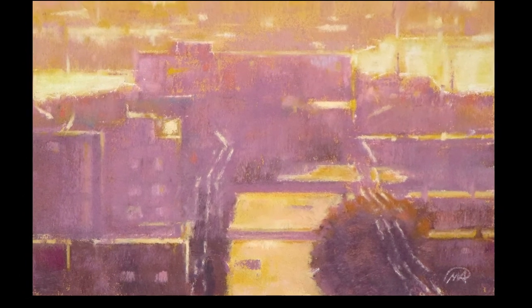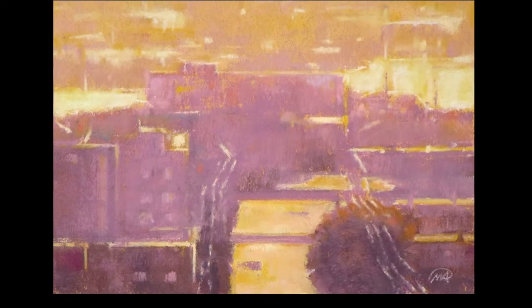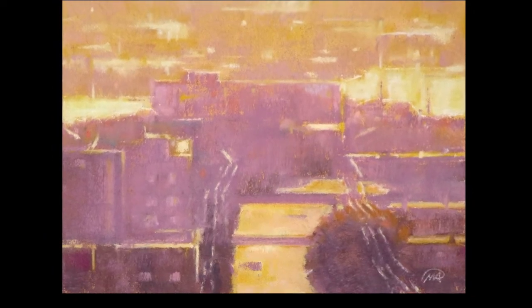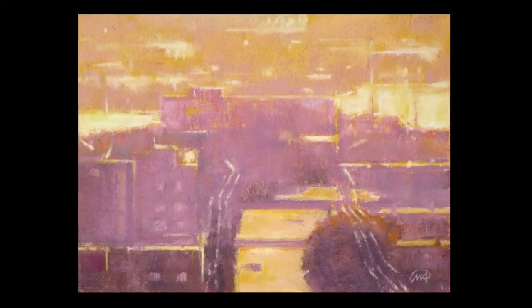Today I've got a demonstration on composition that talks about integration, variation, and movement, three of the most important compositional considerations. As you may know, my work straddles the border between representation and abstraction, so we'll see with these paintings that these principles are at work at both the representational and abstract levels.